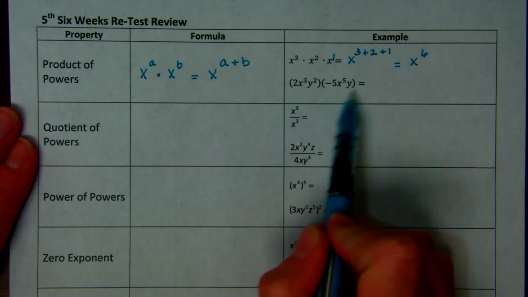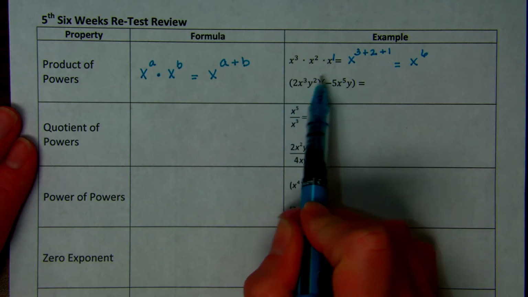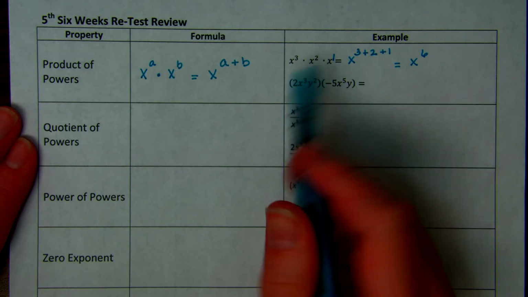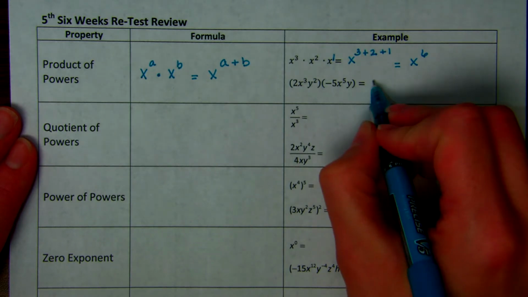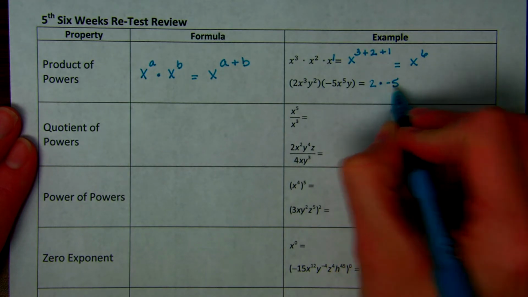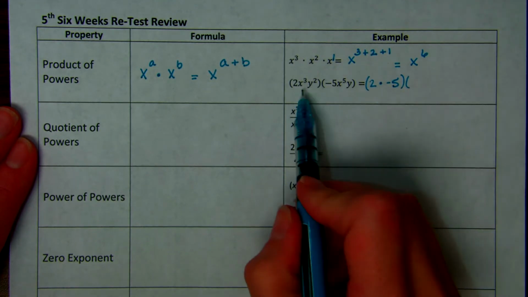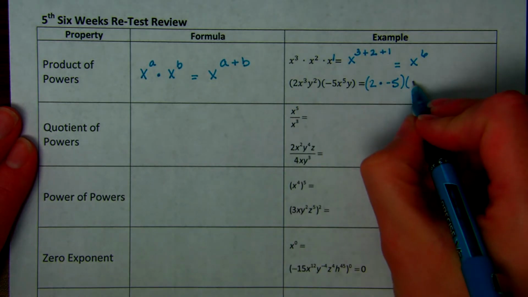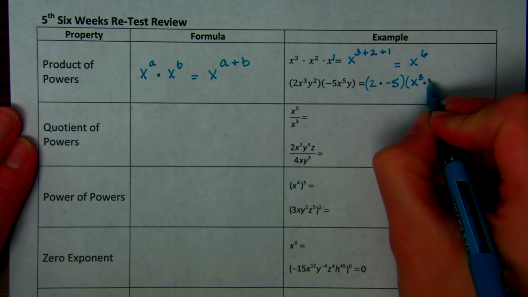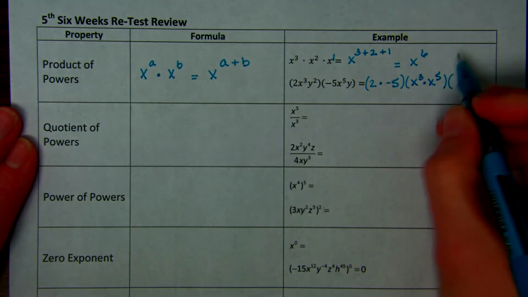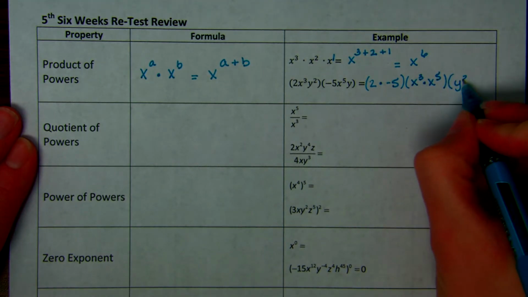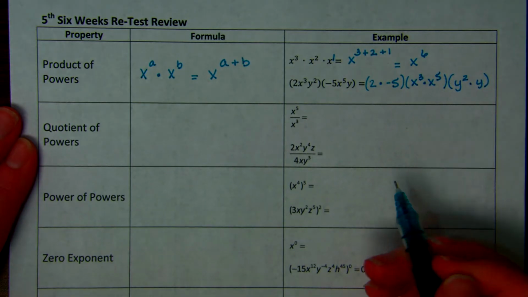Here we have a slightly more complicated example. Remember that you put the terms with the things they go with. So 2 times -5. That's together. We have x to the 3rd times x to the 5th, and we have y squared times y.